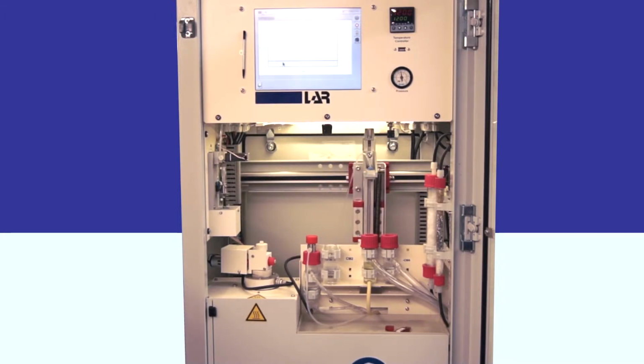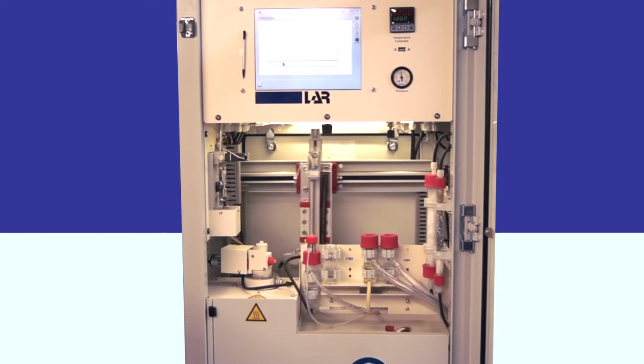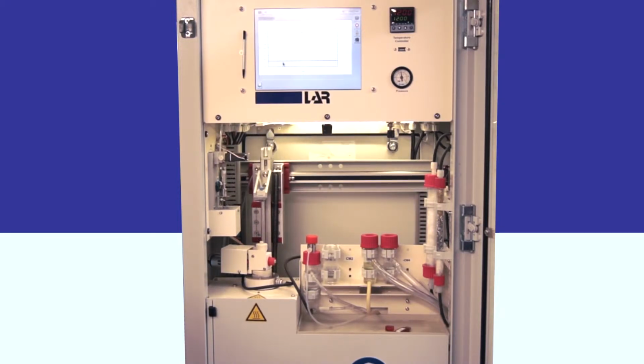The XY arm positions a needle over the sample vessel. The needle is lowered into the sample vessel and a sample volume is drawn. The XY arm carries the sample to the furnace and the needle is lowered into the furnace valve. The sample is injected, the needle retracts, and the valve is closed.